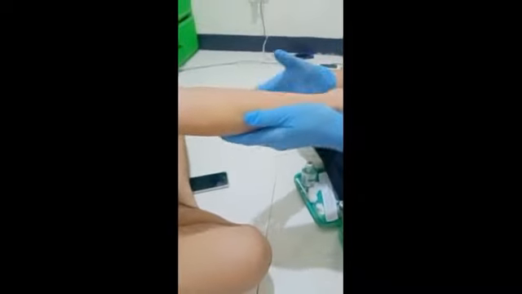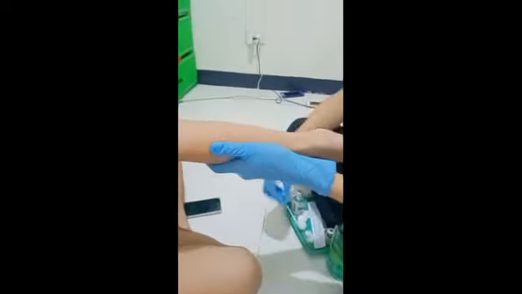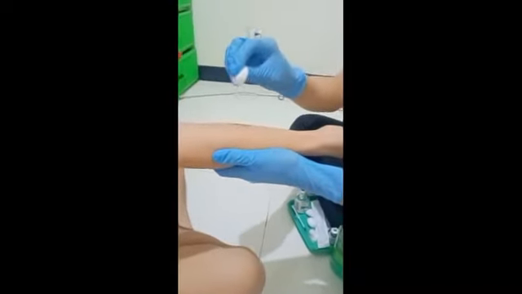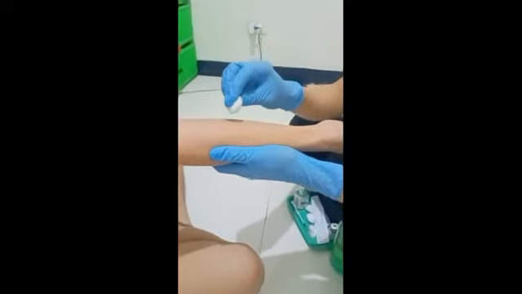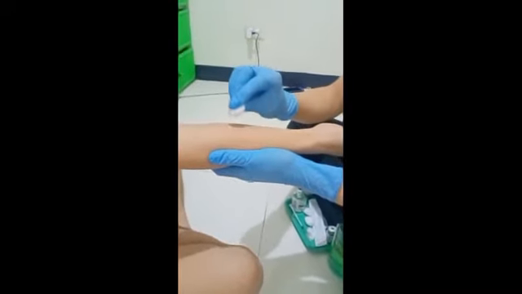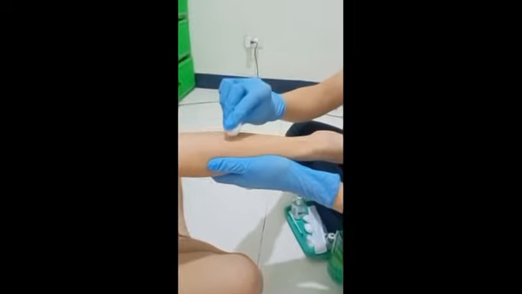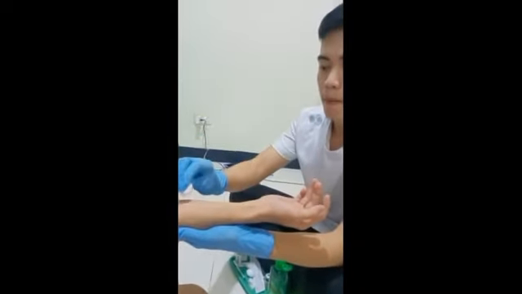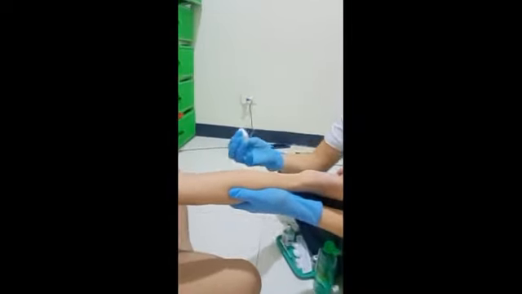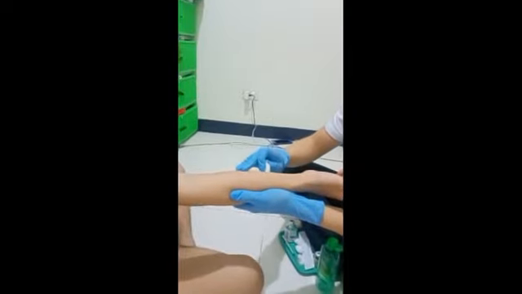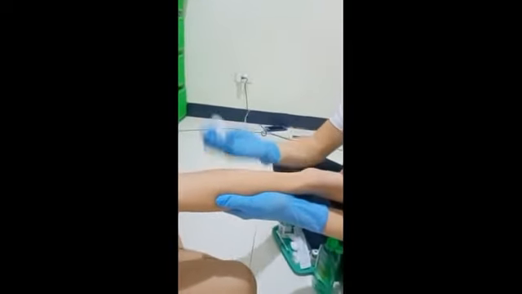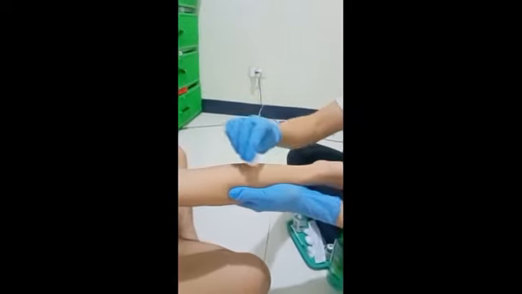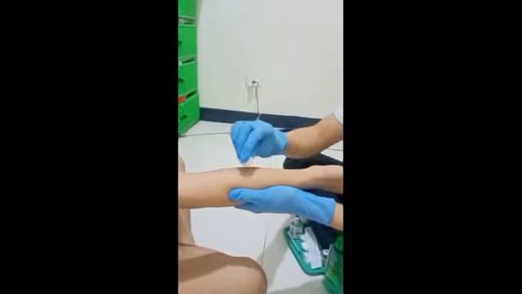And so we need to wipe the excess slightly or gently. It's like this. If you can see, the skin test for the patient is raised, just like this. So this is the intradermal injection for skin test.